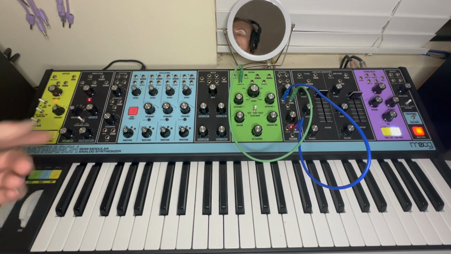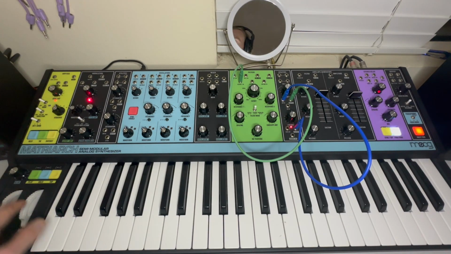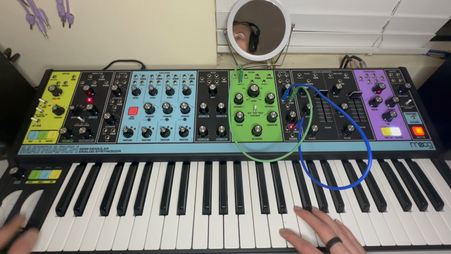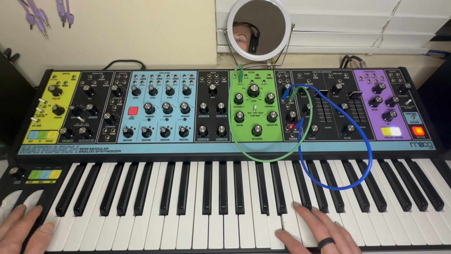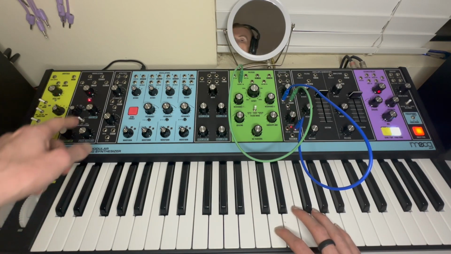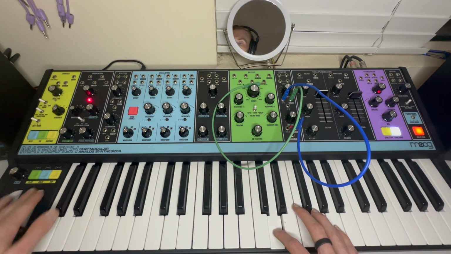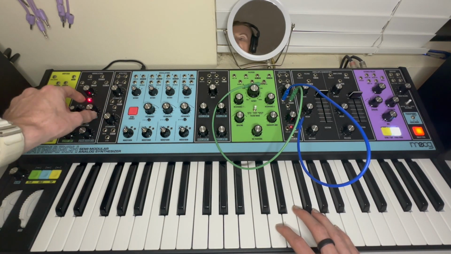So here we go. What are we doing again? That's right. So right here, I have my mod wheel set where you see that flashing LED. It's pitch bending it very fast and it's adding vibrato.